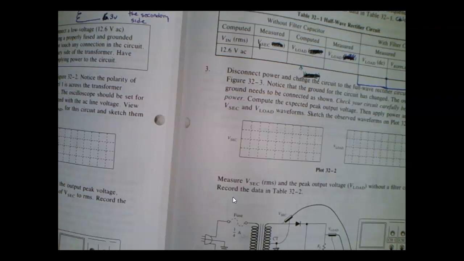So V peak out will equal V peak minus 0.7. So before we get V peak out, we've got to do V peak secondary, which should be equal to 12.6 divided by 0.707. V peak secondary right here.